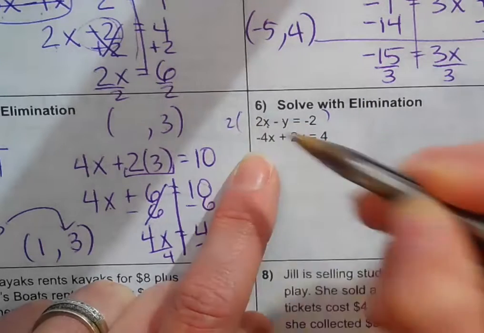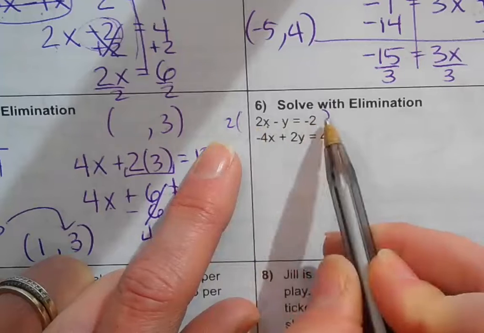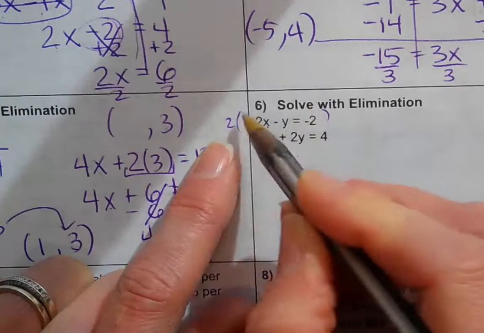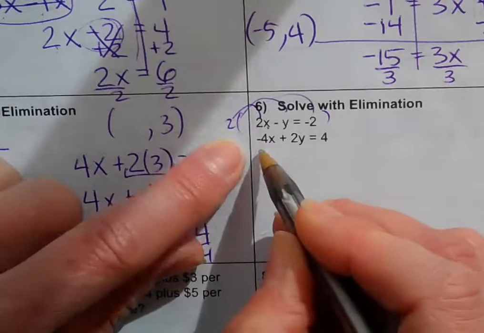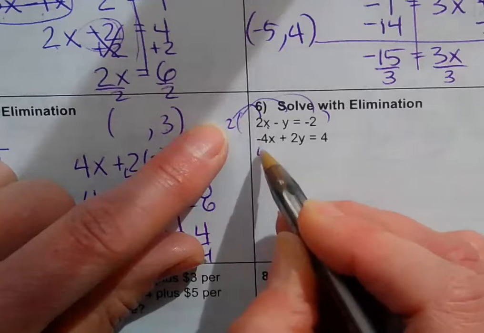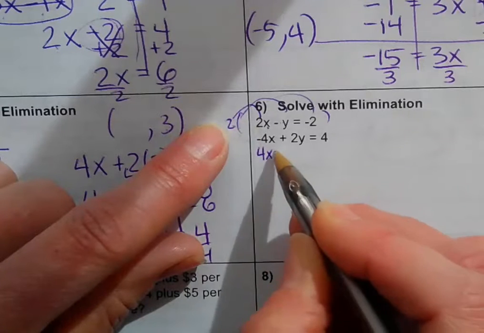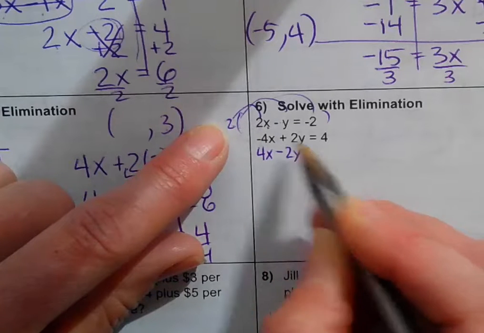It just doubles the equation. We're just doubling it. We're multiplying everything by 2. So each of these things need to be multiplied by 2. I'm going to write it underneath so that they're lined up. So 2 times 2, 4x. Okay. That's where I get my negative 2. And then 2 times negative 2 is negative 4.